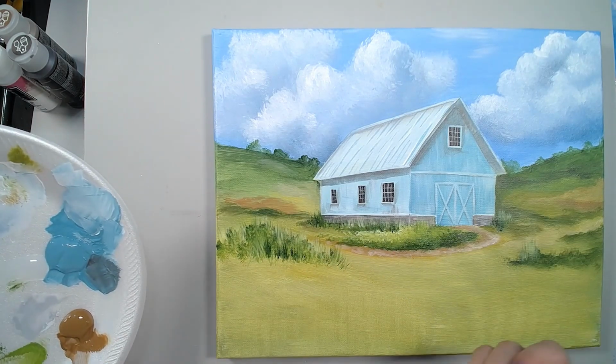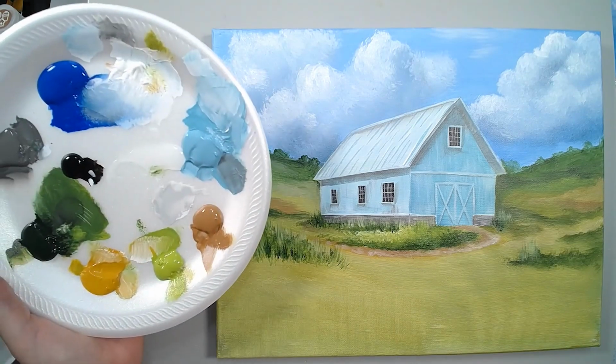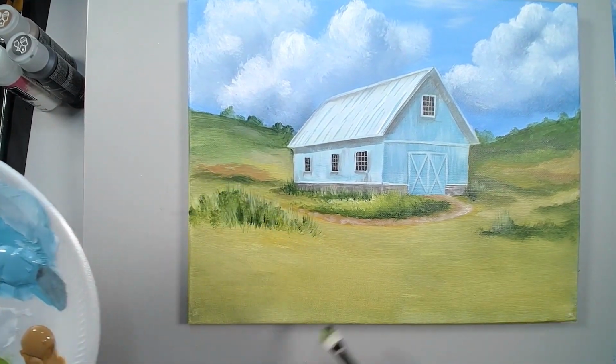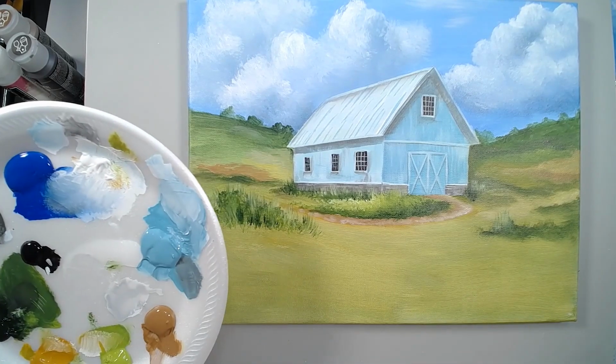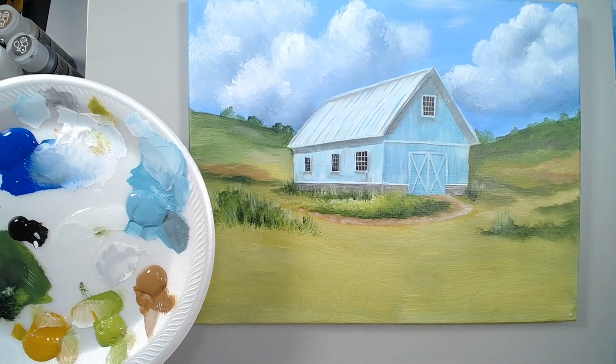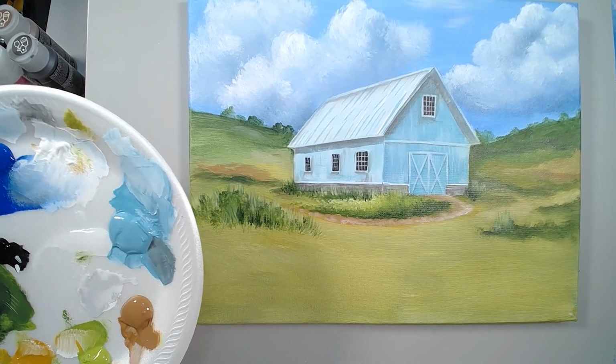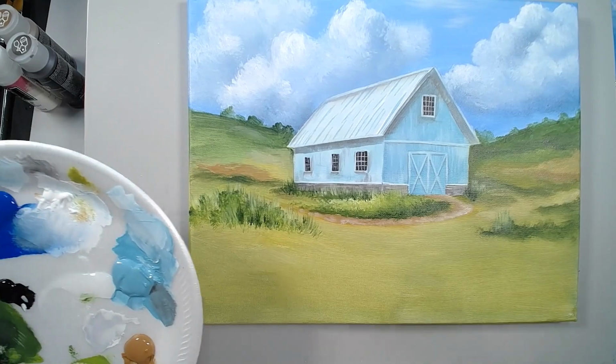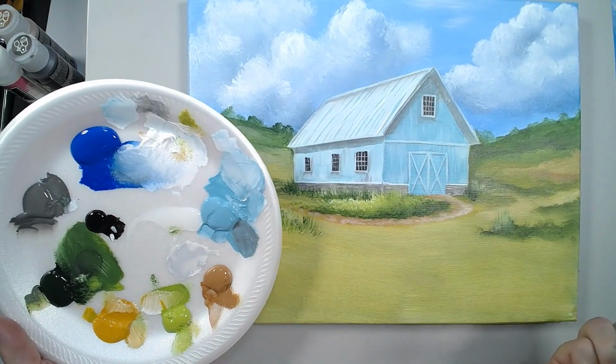All right, so now I want to finish with this brush, working in this area. I can actually do it a lot faster if I use my bigger mop brush. So let's clean that one and get the one we were using before. This is the 3/4 inch mop.